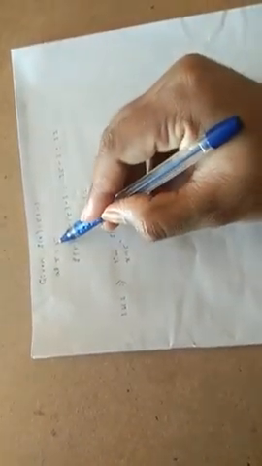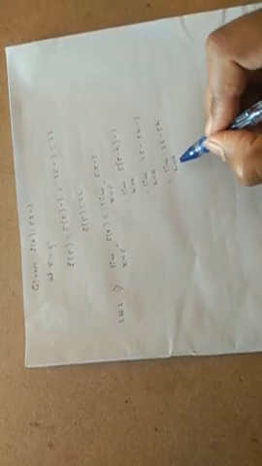A is equal to 5, then 5 minus h minus 3. So, limit h tends to 0, 5 into 5 is 25 minus 5 into h, 5h, minus 3. So, limit h tends to 0, 22 minus 5h. Suppose we are applying h is equal to 0, then 5 into 0 is going to be 0. So, we have found that LHL is going to be 22.